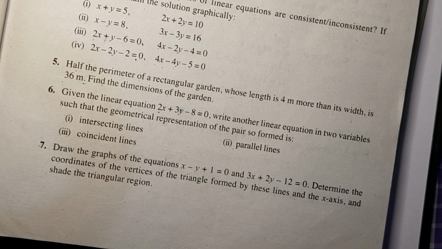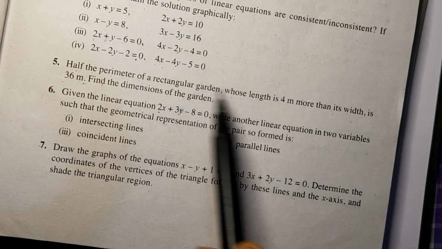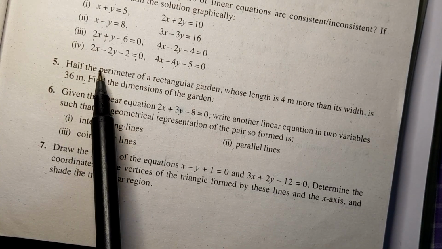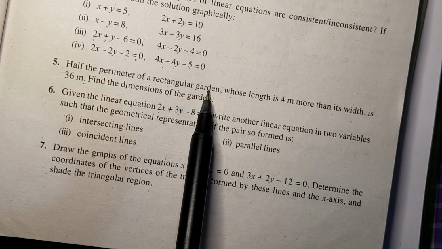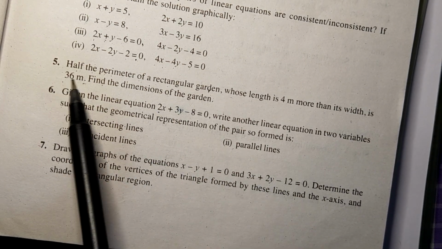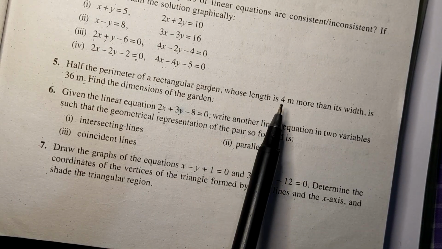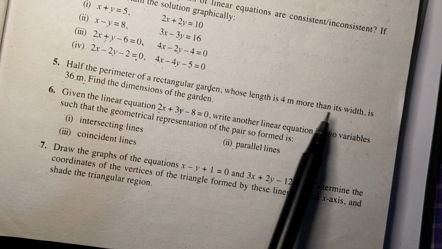First, before that we have to make the equations. We call this kind of question a word problem. The question is given in words, we will convert it into equations, and only then solve them. So the question says half the perimeter of the rectangular garden. Half the perimeter of the rectangular garden is how much? That is 36. From there we will get one equation.